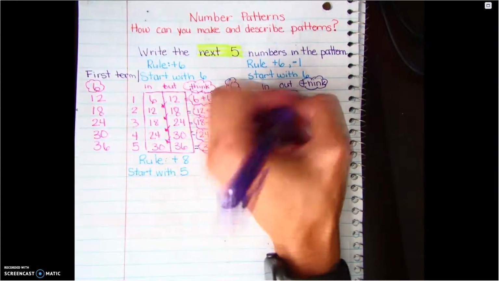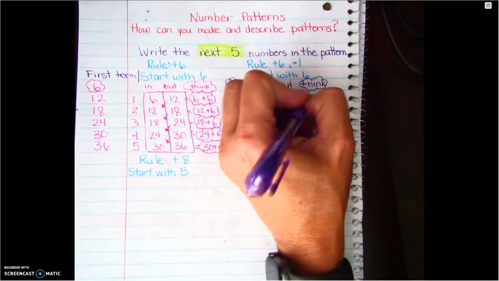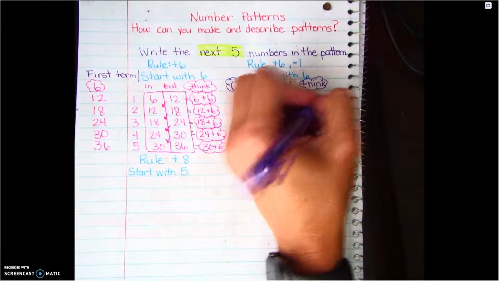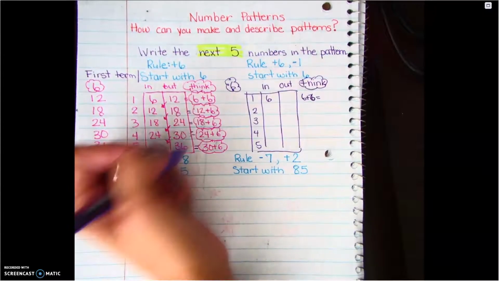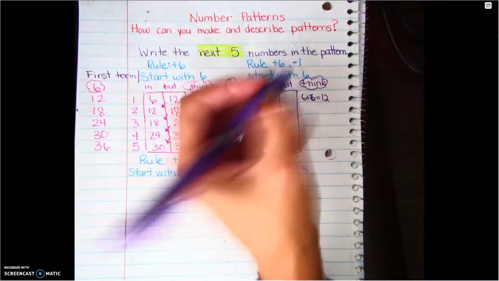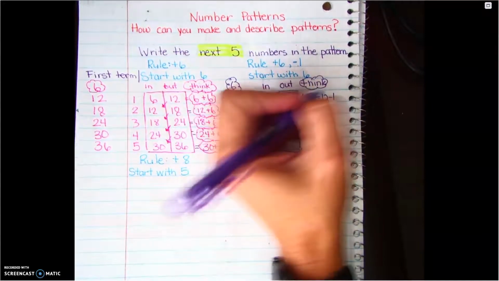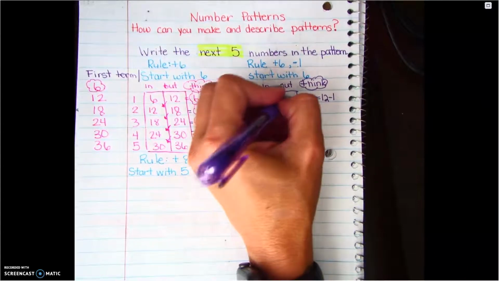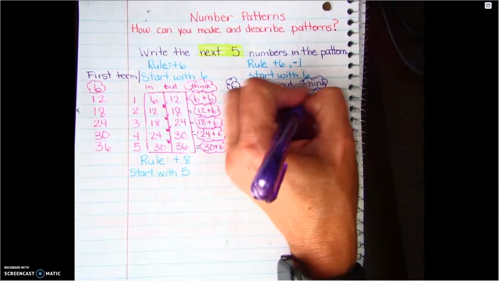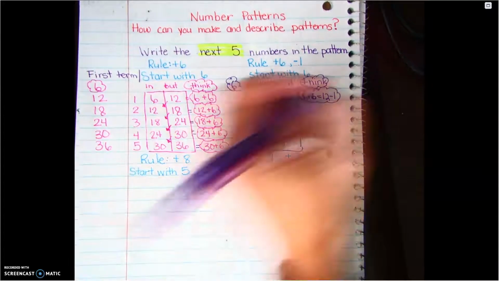I've got to do 6 plus 6, whoops, 6 plus 6 equals 7. It does not equal 7, it equals 12. And then I've got a minus 1, which is 11. So this is my think. It's 2 steps.